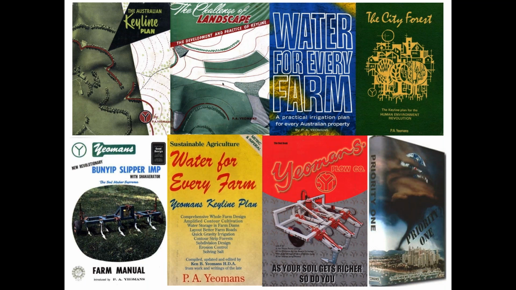When it comes to the other books that he produced, Water for Every Farm is an excellent one, and it deals particularly with the water elements of keyline. The City Forest is where he's looking at integrating keyline into urban environments, and it's a bit of a revisit as well. Water for Every Farm, the yellow book that was released by his youngest son, Ken Yeomans, in 1993 or 4, I think.